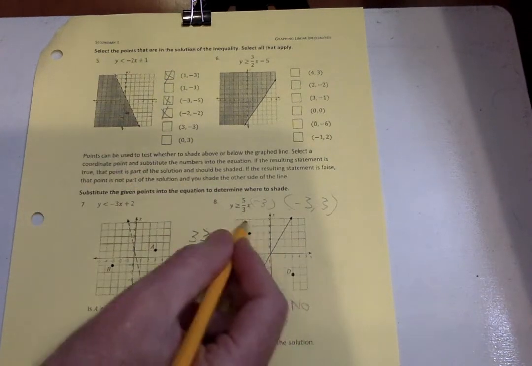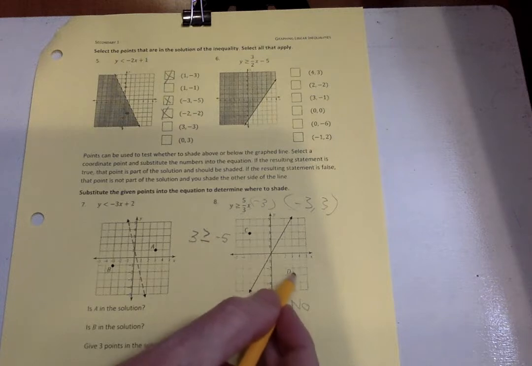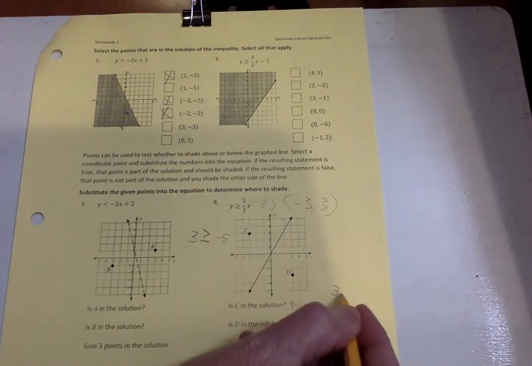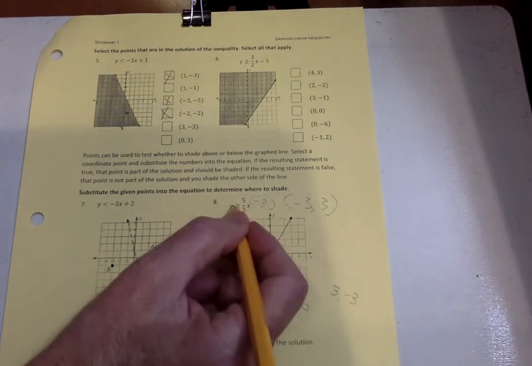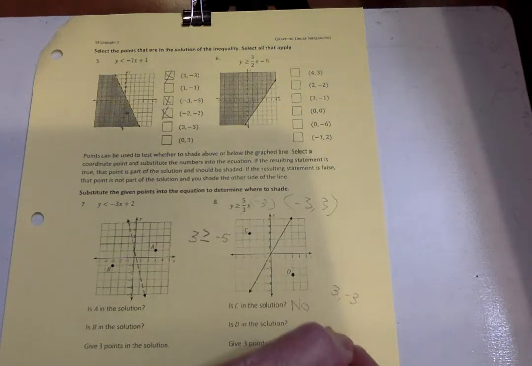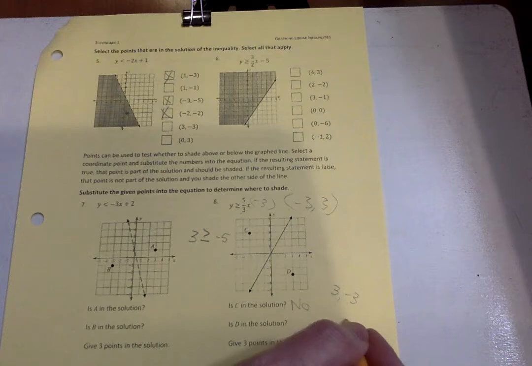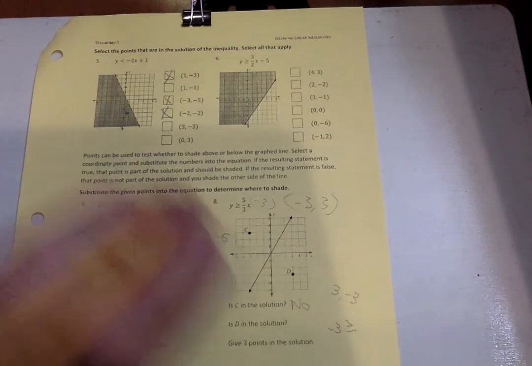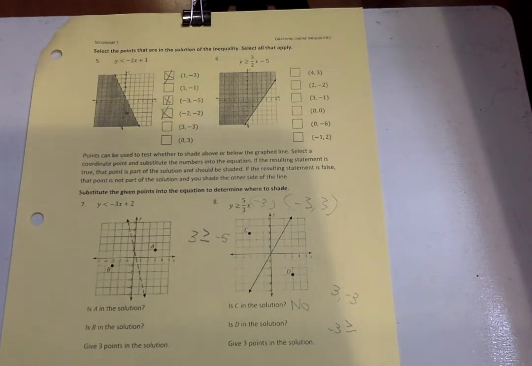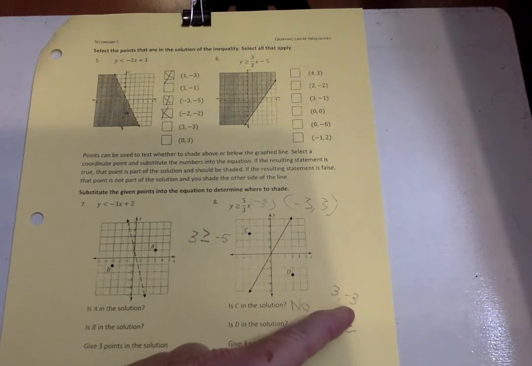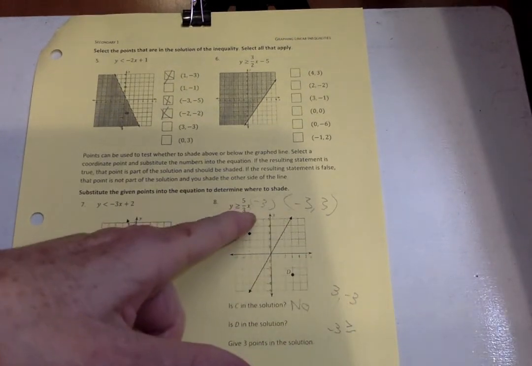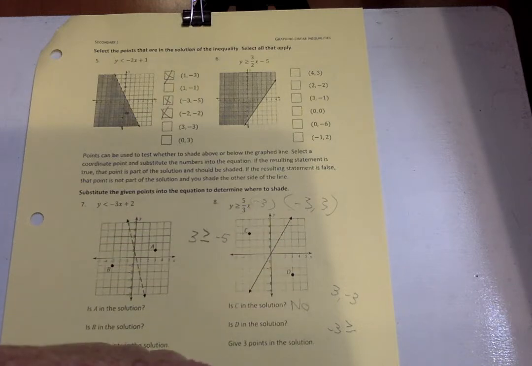Now D should, since that didn't work over here. So D is at 3, -3. So again, we're going to put y is -3. So that goes on that side. Is that greater than or equal to our y value is -3. So I put -3 times 5/3.